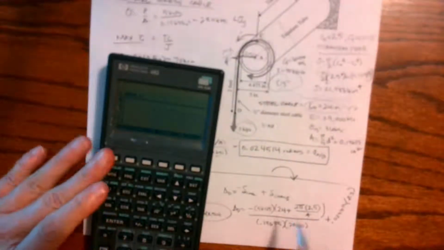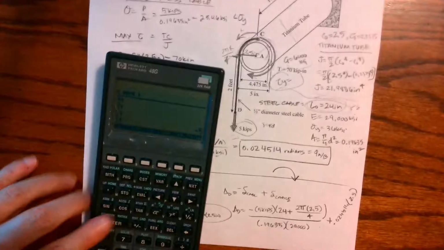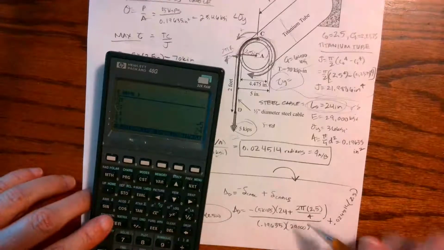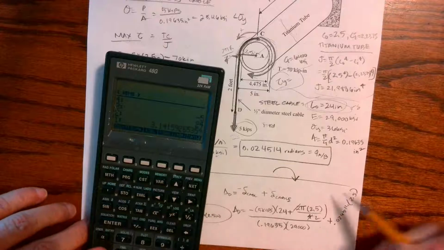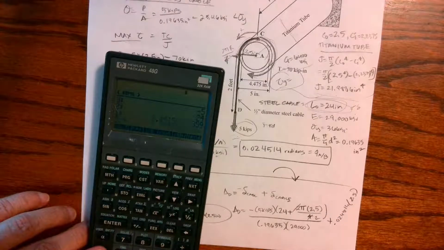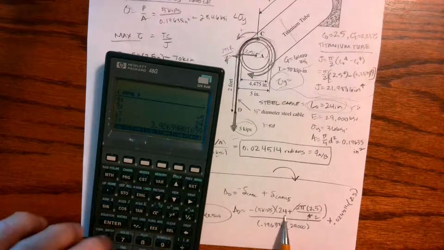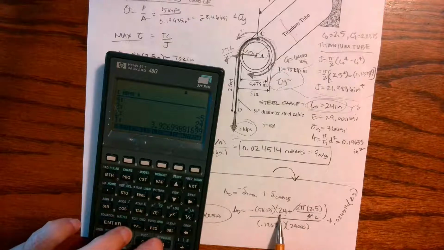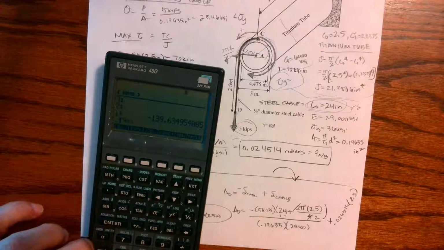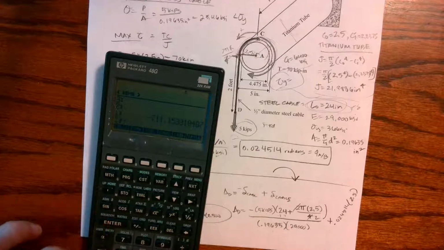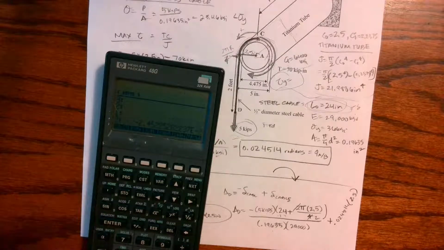Now I can get my calculator out, and I have 5 change sign enter, 24 enter. That goes away, that's a 2, so I have pi as a number. 2.5 times 2 divided by, we're going to add that to 24, multiply that by 5, divide by 0.19635, and divide by 29,000. Super tiny numbers.